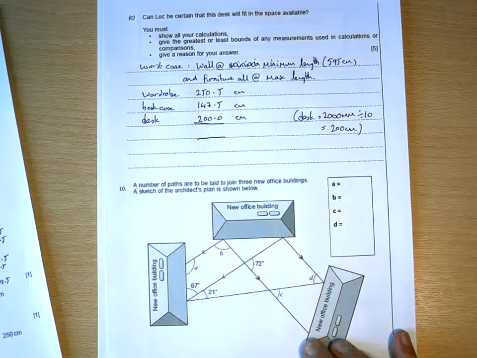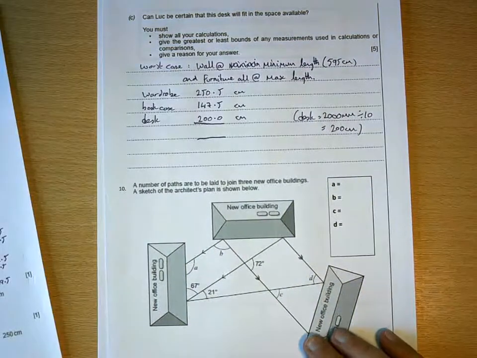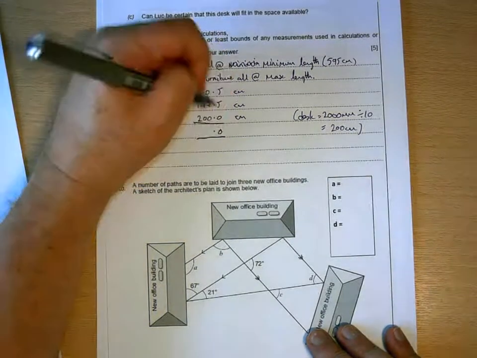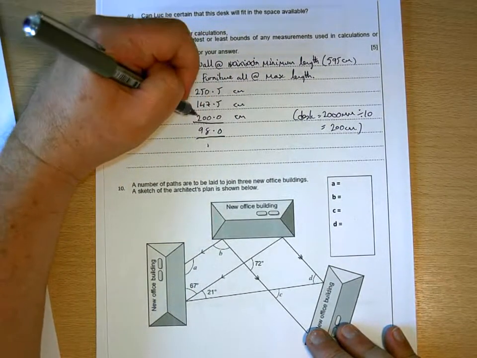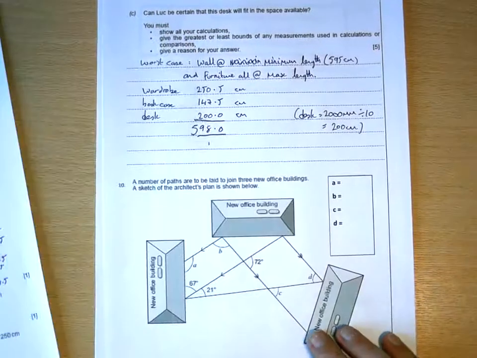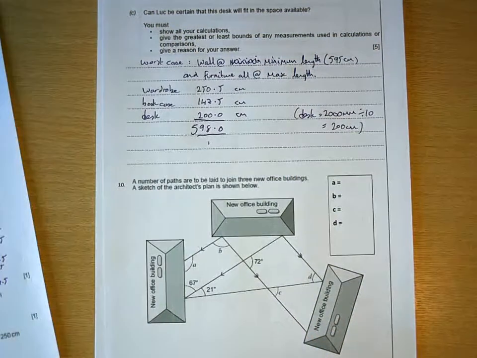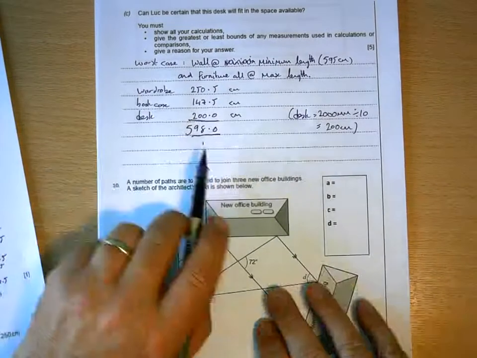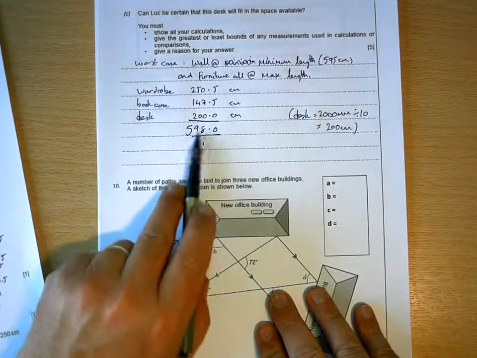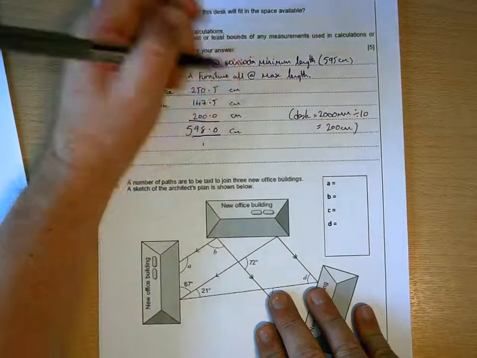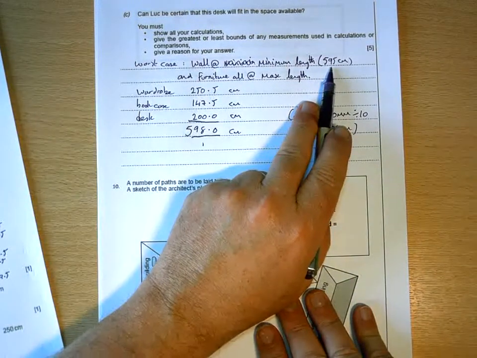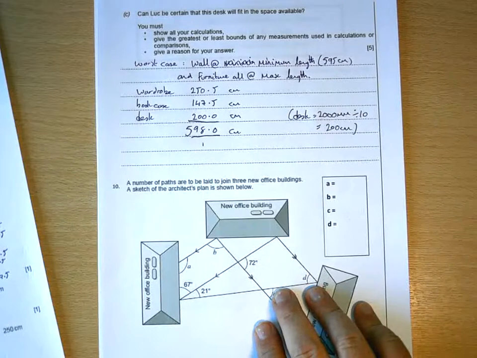So if we add those together, we get 5 and 5 is 10, 8, 9, 5, 9, 8. So the worst case scenario is that all the furniture has got a length of 598 centimeters, and the wall could be as narrow as 595 centimeters.